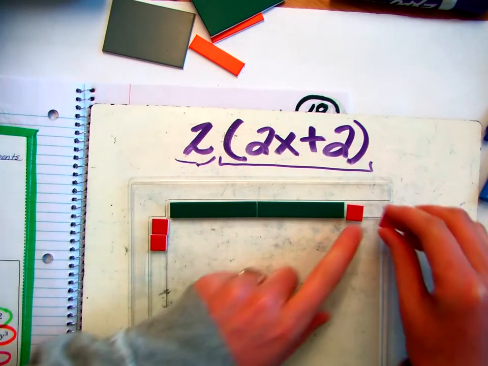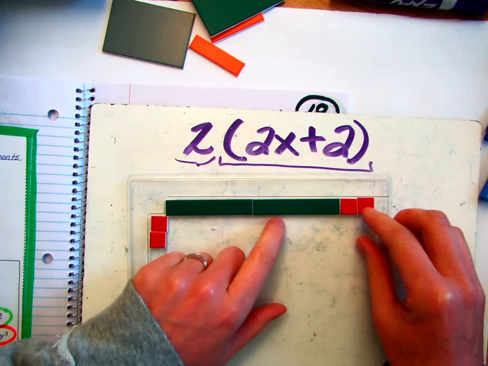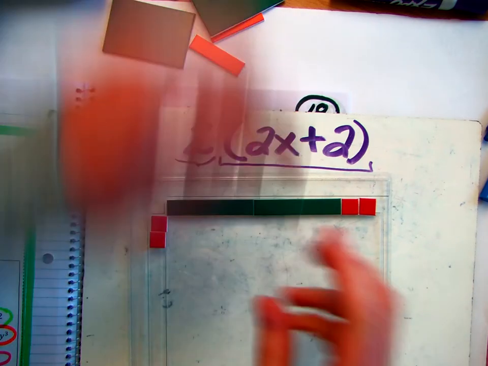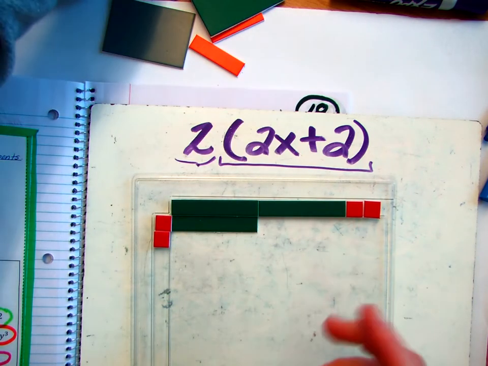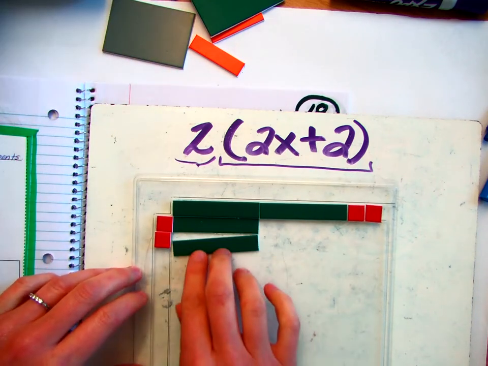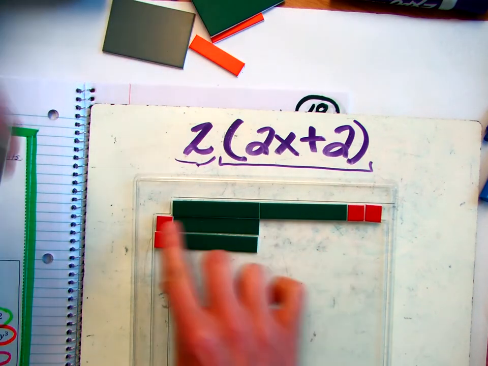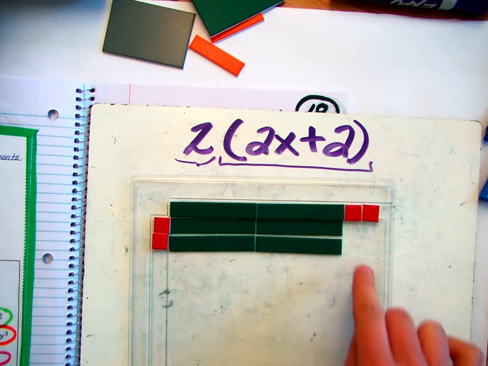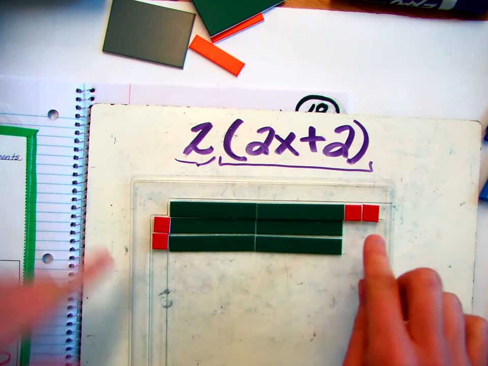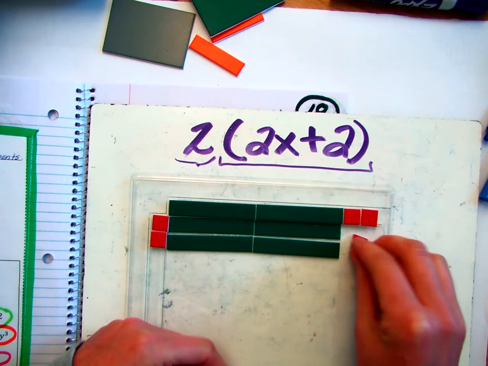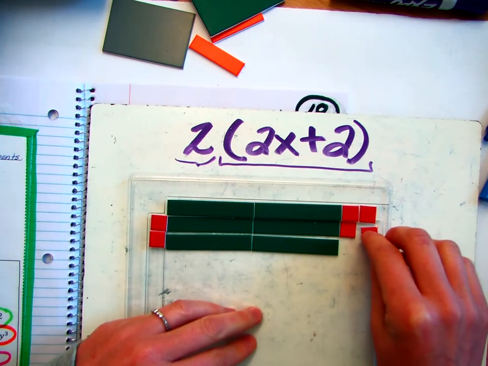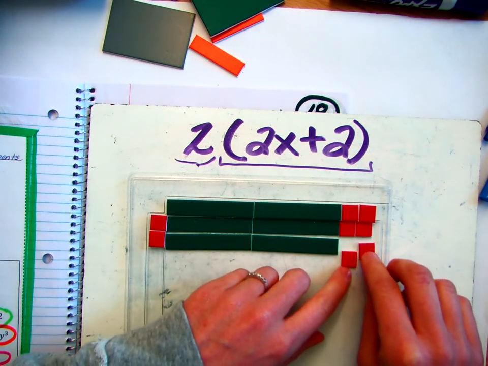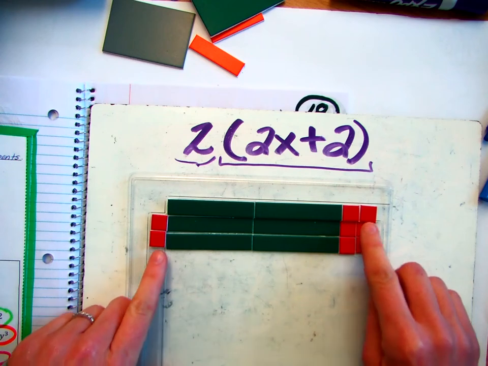Then 2 of these. Now the algebra tiles work like the area model. It's this side times this side. So 1 times x is x. It's an x. You have 1x. 1 times x, another x. Ditto here. And then this is 1 times 1 until we fill this in. 1 times 1 goes here. 1 times 1 goes here. 1 times 1 goes here and here. Because that's 1 times 1 there and 1 times 1 there.